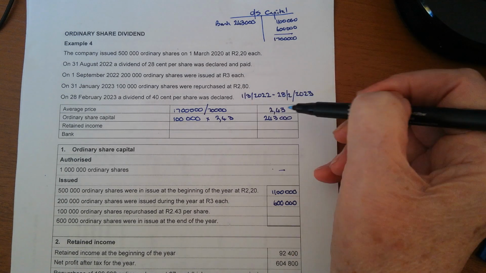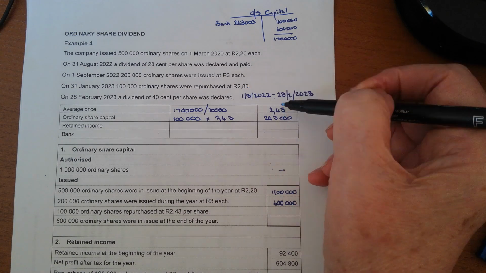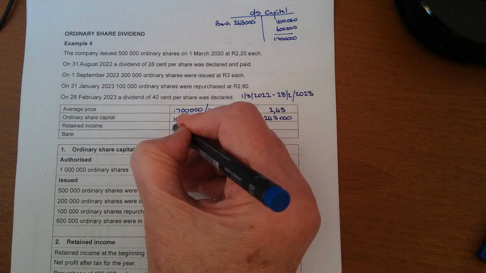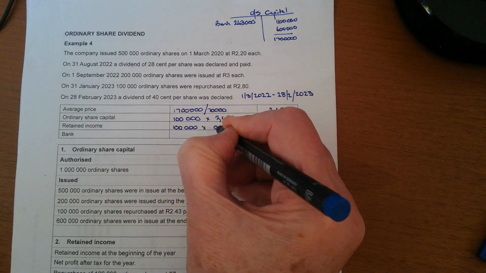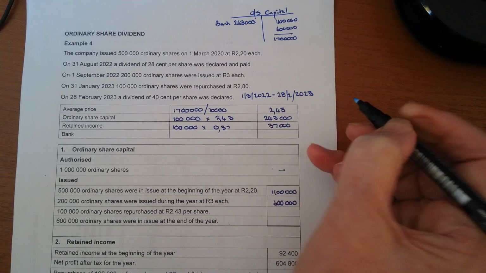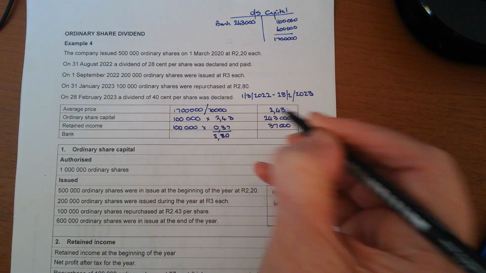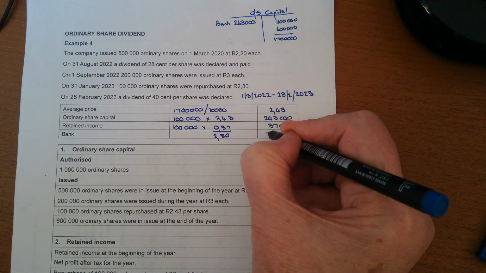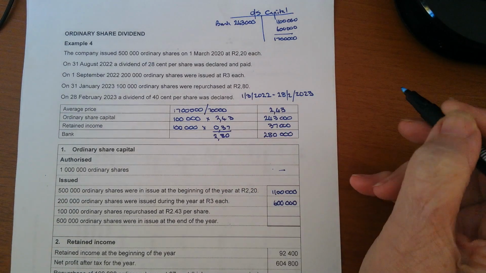The rest of the amount, we are paying them R2.80, means that there's 37 cents difference, and that will be taken out of my retained income. So I will multiply the 100,000 with the 37 cents, and that will give me 37,000 Rand. And this means that the total amount here gives me R2.80. That's what I'm paying back. And if I add this up, it gives me the 280,000, the total amount that we will decrease our equity with.